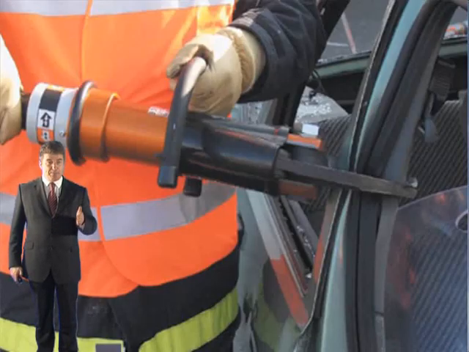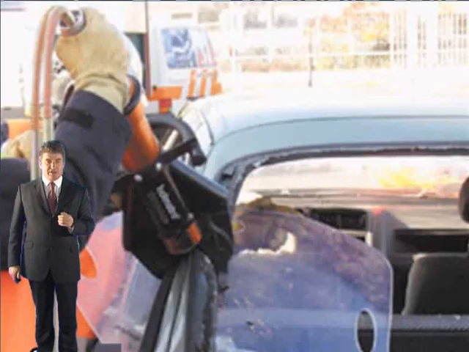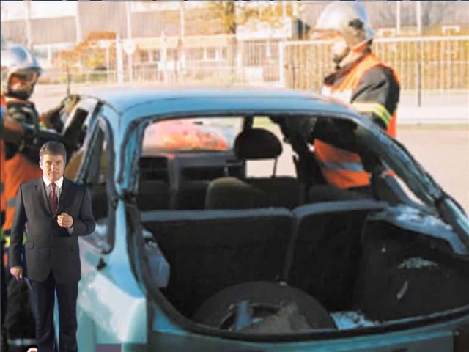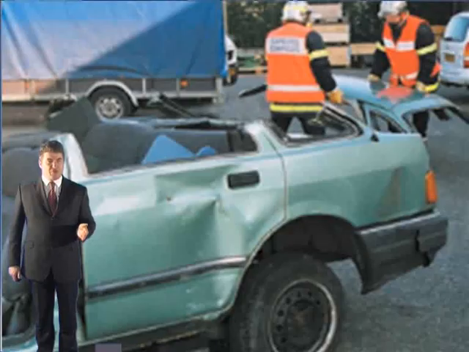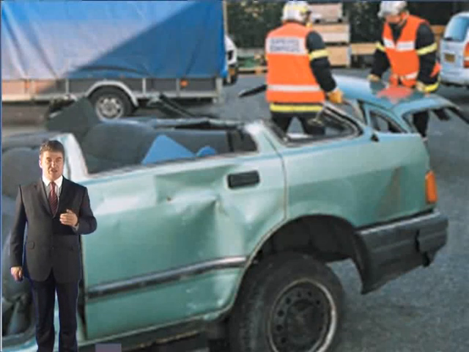Next, you cut both the B pillars, as you can see there. And finally, you cut the C pillars. With the roof supported, you should make the final cut, ensuring that there are no other points of attachment such as seat belts or plastic trim. The rescuers can then lift the roof and carry it to the designated parts dump.